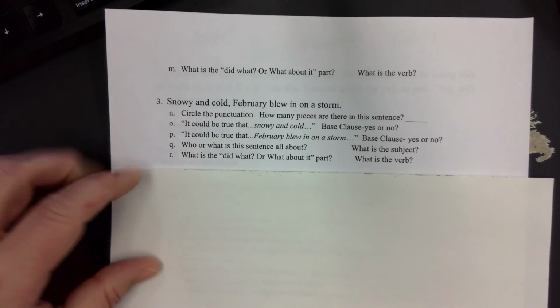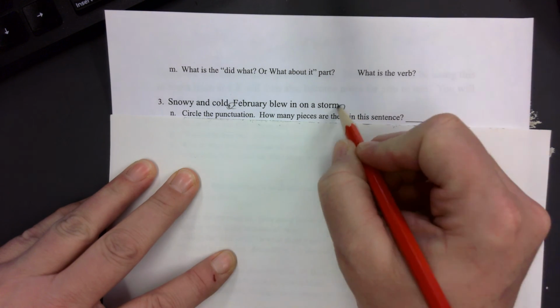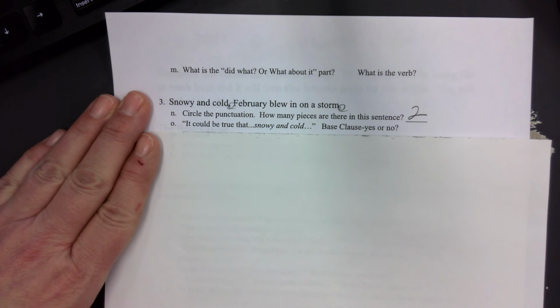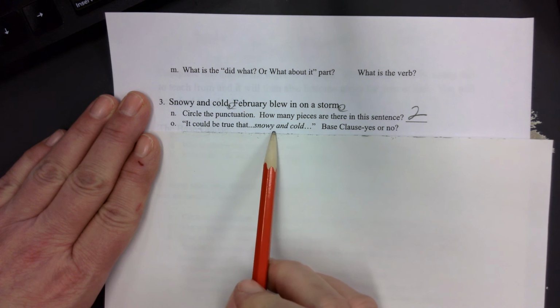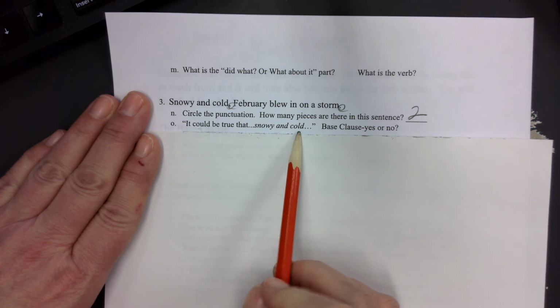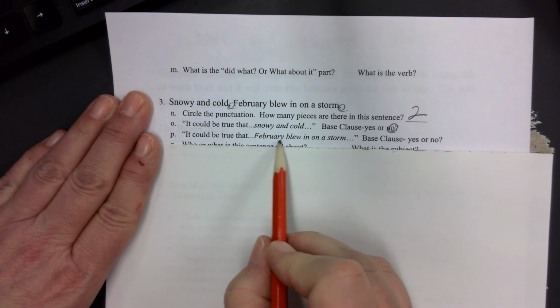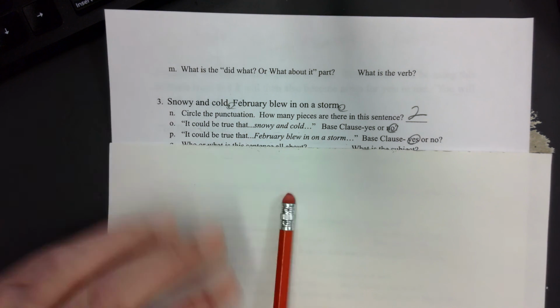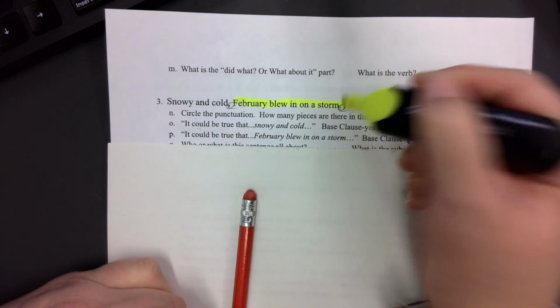Snowy and cold, February blew in on a storm. All right, so we're going to circle the punctuation. There are just 2 pieces to this sentence. Give it the "it could be true that" test. It could be true that snowy and cold. No, that does not sound complete. It could be true that February blew in on a storm. Yes, that sounds complete. It passes the "it could be true that" test.